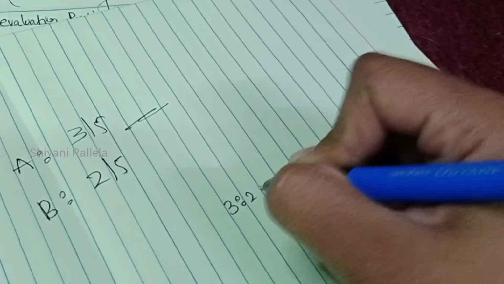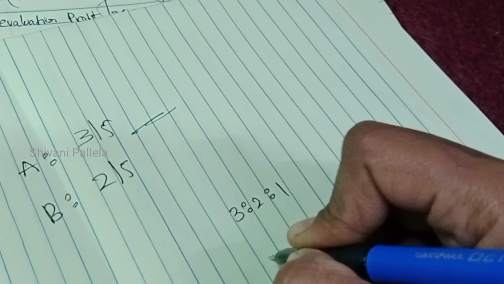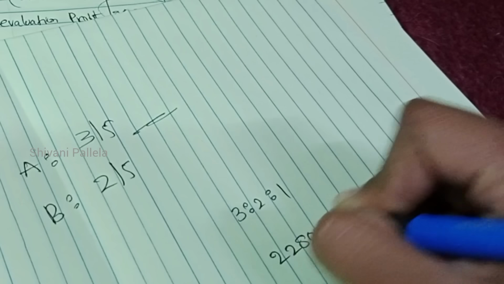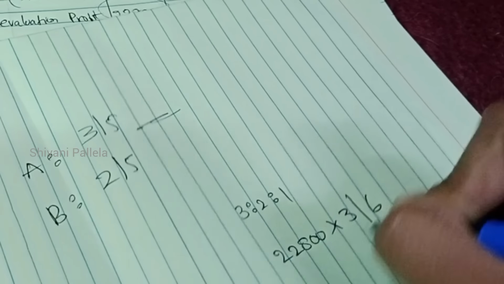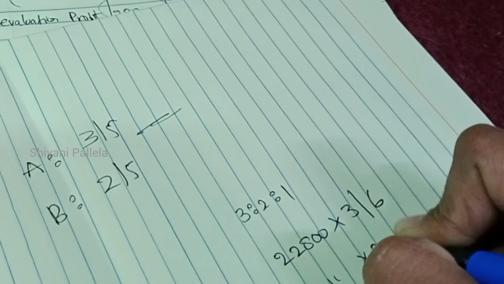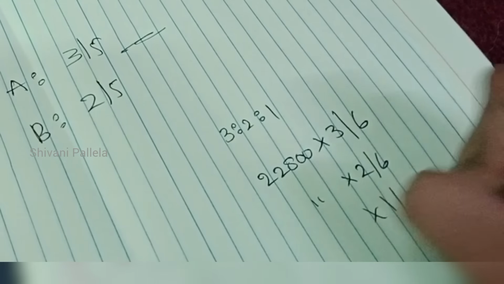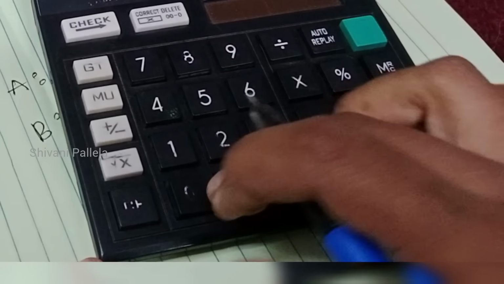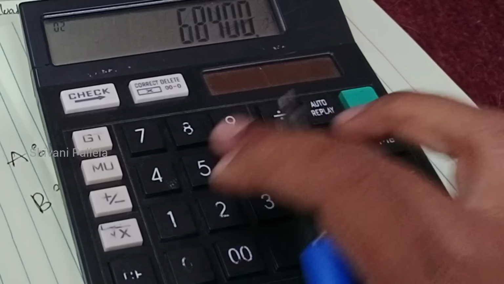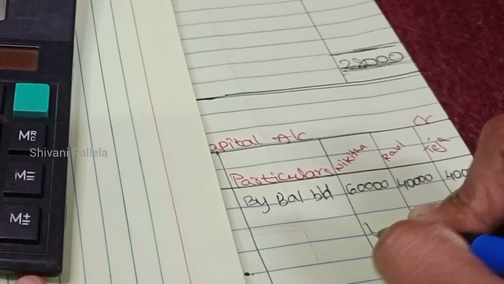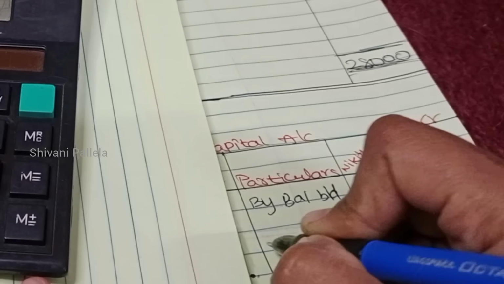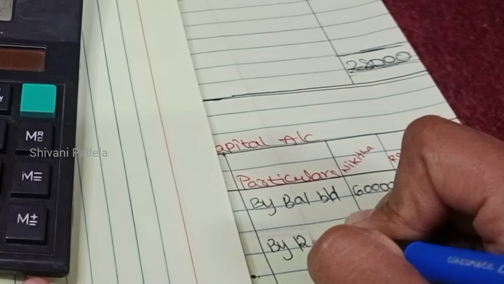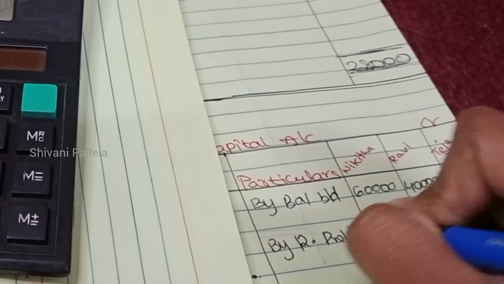The old partners' ratio is 3 is to 2 is to 1. So 22,800 into 3 divided by 6, 22,800 into 2 divided by 6, and 22,800 into 1 divided by 6. 22,800 into 3 divided by 6, how much is it? 11,400. That is by revaluation account profit.